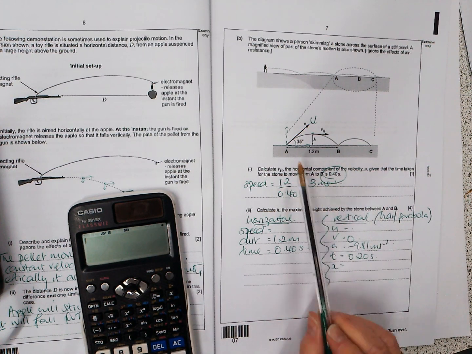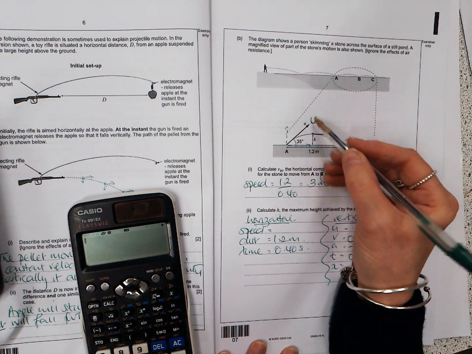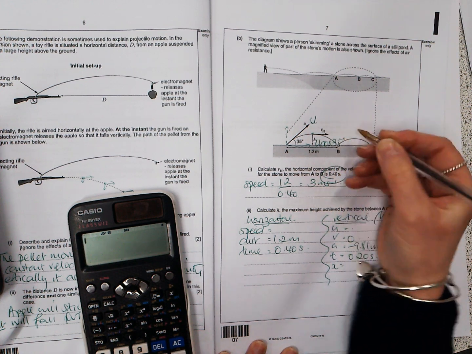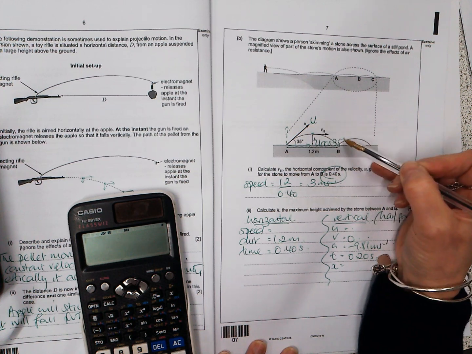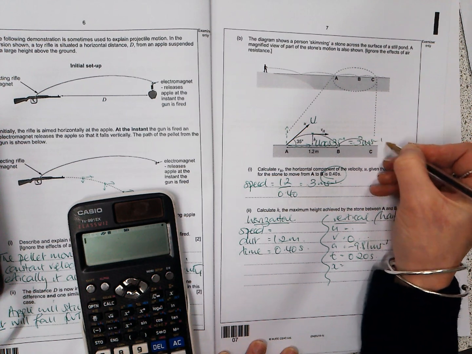Okay, so that's the horizontal component here, 3 meters per second. We would call that big U cos 35 when we resolve the velocity vector, but U cos 35, we've just worked out, is 3 meters per second.